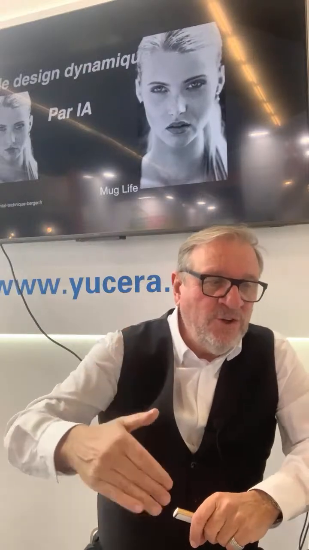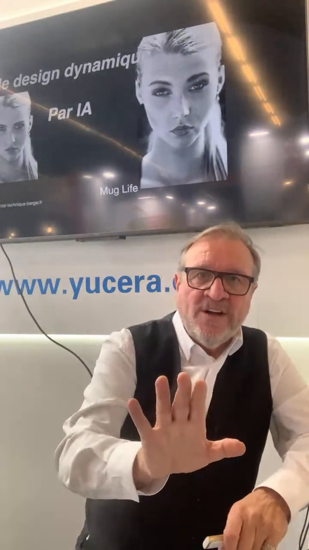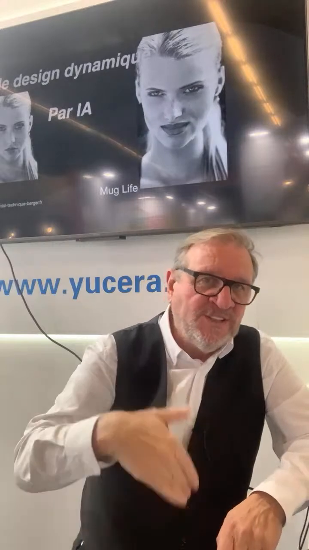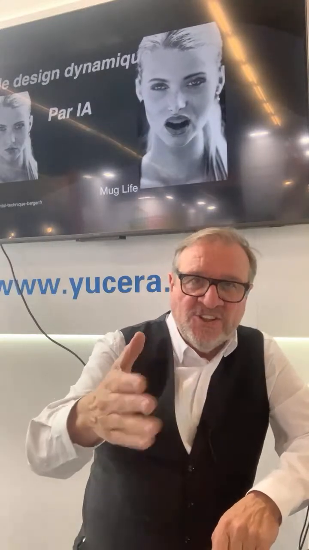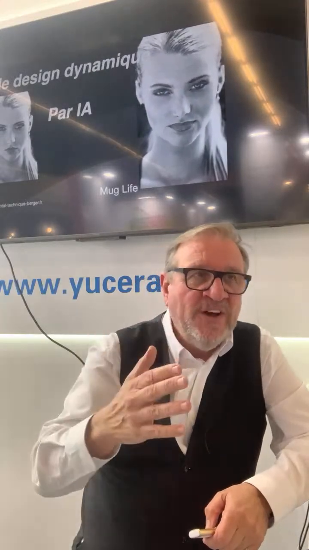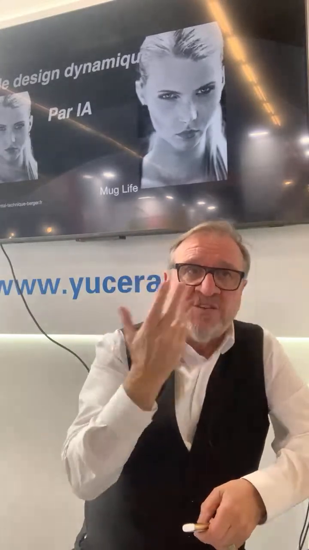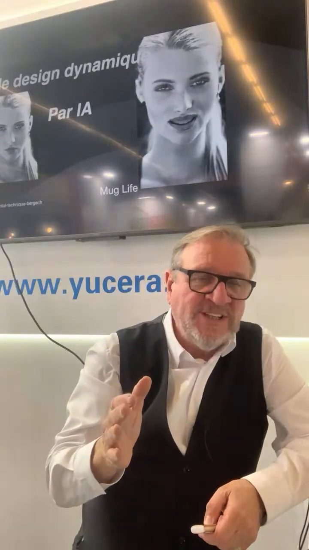You can also now use a picture and use AI to simulate a smile with only a picture. This is now available in exocad, and also you can use MugLive, which is also very interesting to focus on a picture or a video and put your smile inside. So this is also very important.